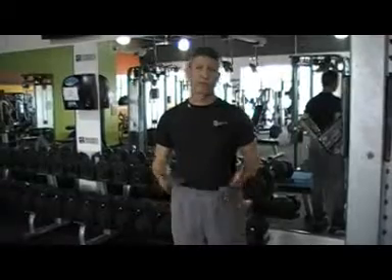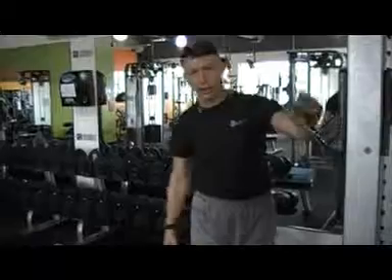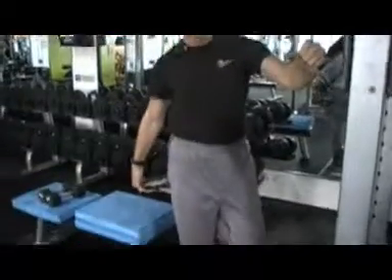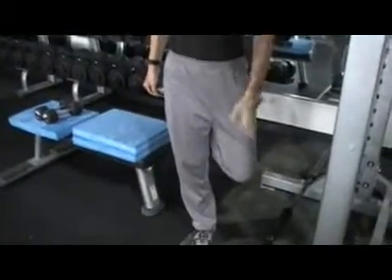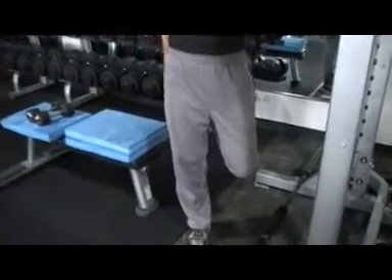Now the primary stretches you use, as with any leg work, are going to be your quadriceps. So you hang on to something, grab the toe, pull the leg, and you get the stretch in your quadriceps. Of course, you do both sides.